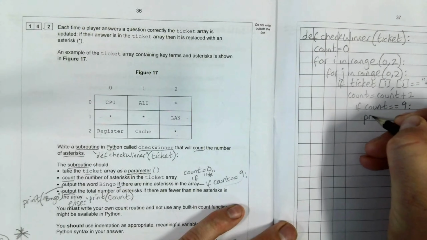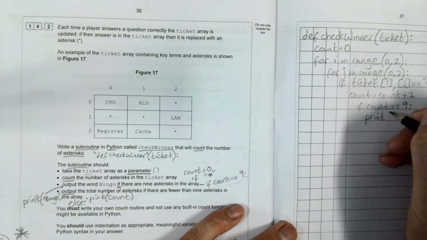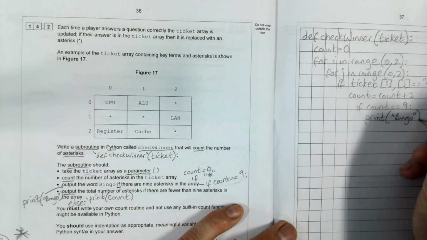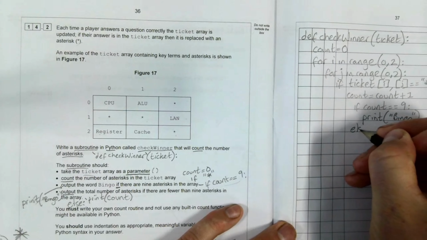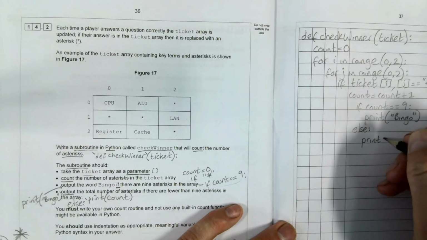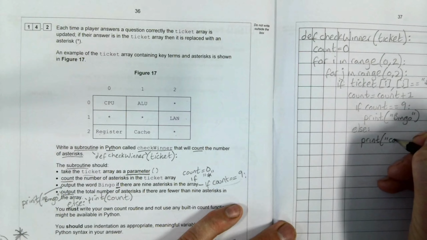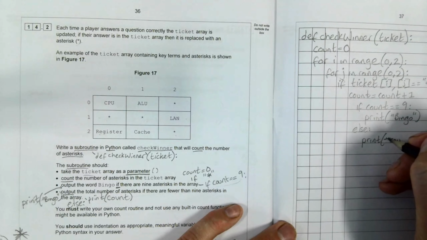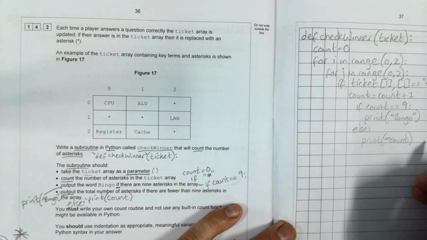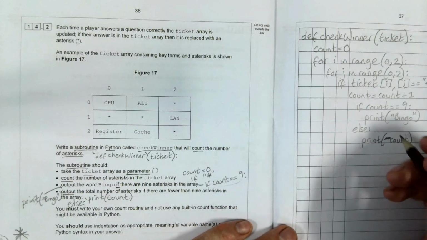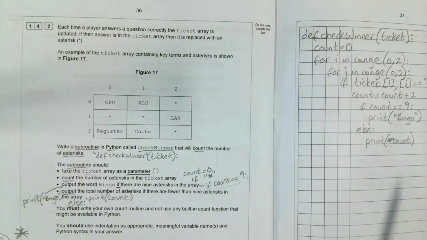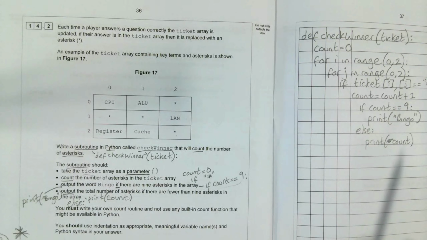I've got to indent again, print bingo, else print count. I could concatenate this to make it prettier, but I don't really need to, because it doesn't say that in the algorithm. So there's your answer.